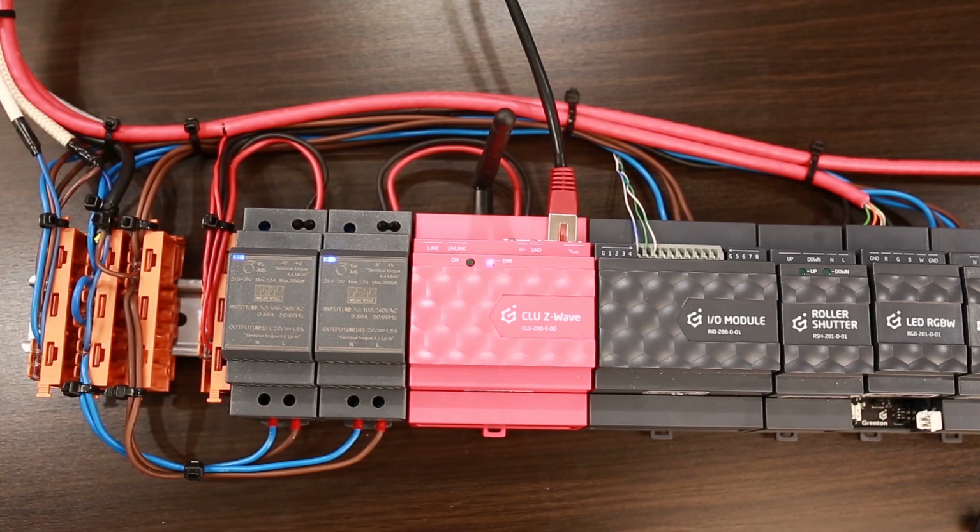If you come to an object where this state will remain, i.e. you will see that the green LED is blinking and the red one is lit continuously, it means that either the bus was interrupted somewhere and the CLU is not communicating with any of the modules, or one of the modules has been disconnected. In other words, the configuration does not work properly.